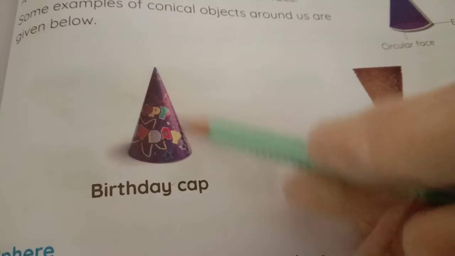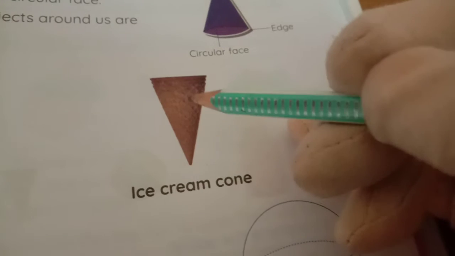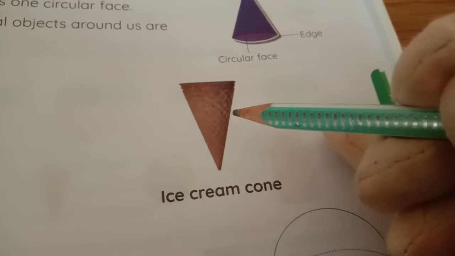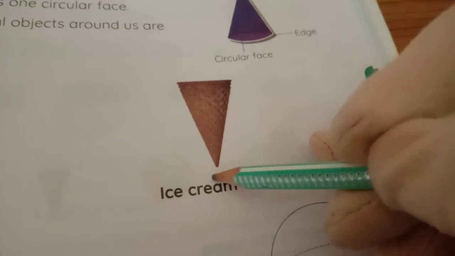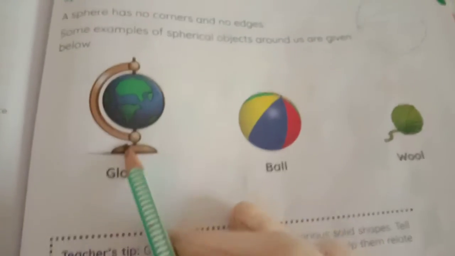This birthday cake has 1 corner and this one is the face. Now the ice cream cone has 1 corner, this one, and 1 circular face. Now sphere: a sphere has no corner and no edges. An example is given, this globe.